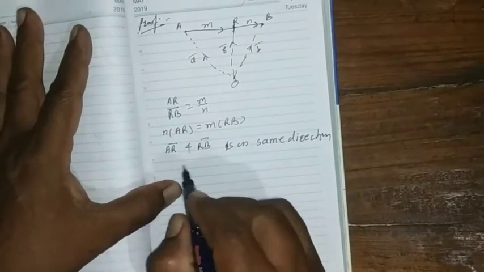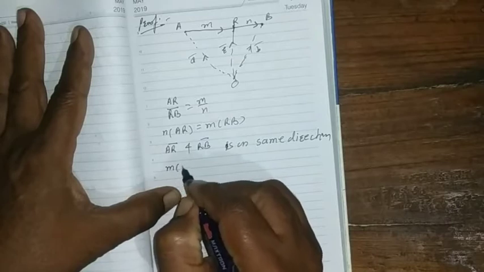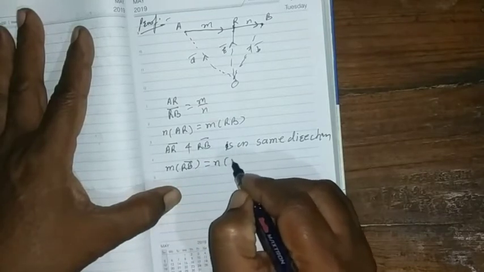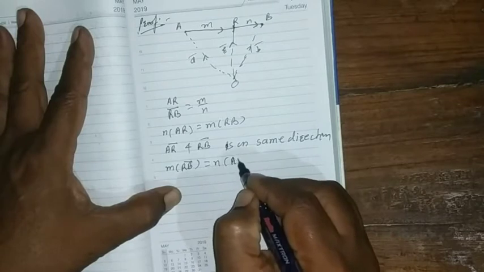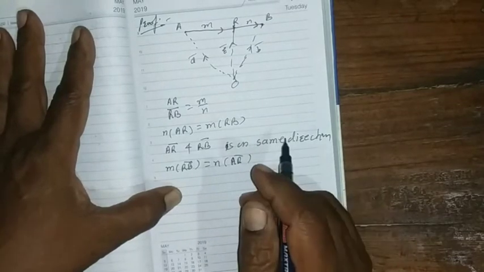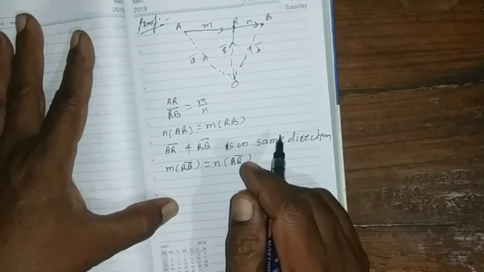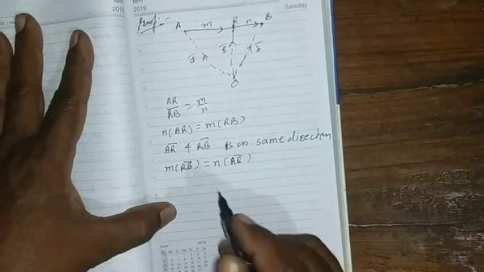Therefore m into vector RB is equal to n into vector AR.